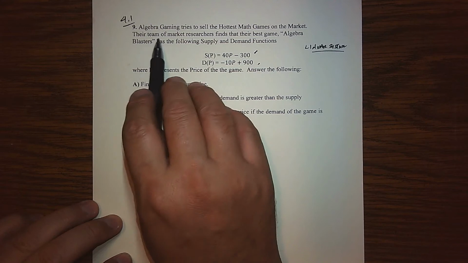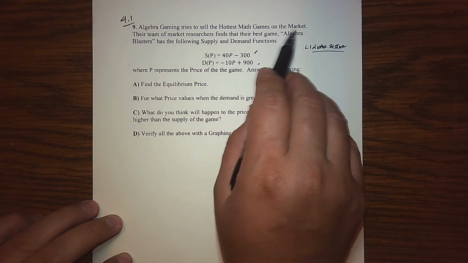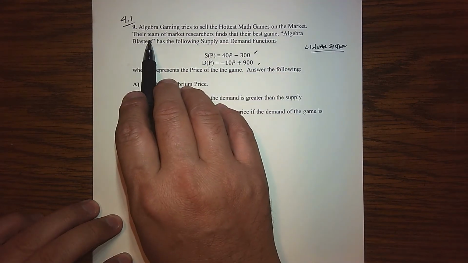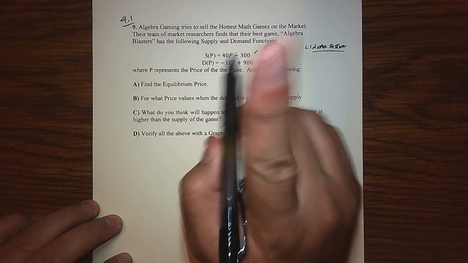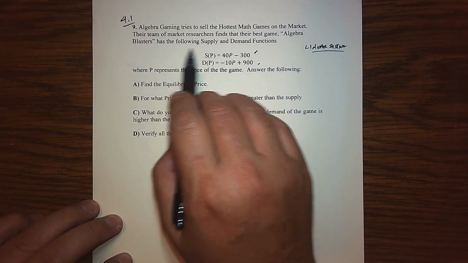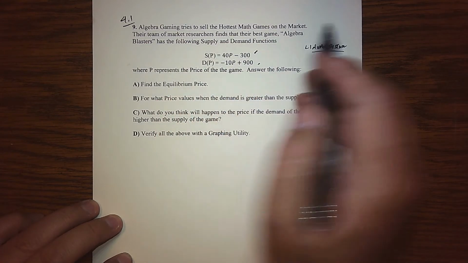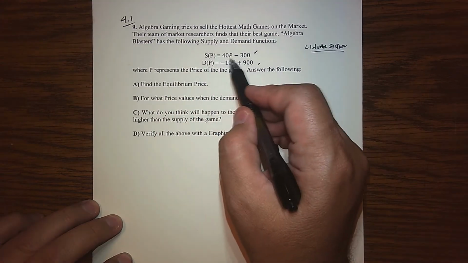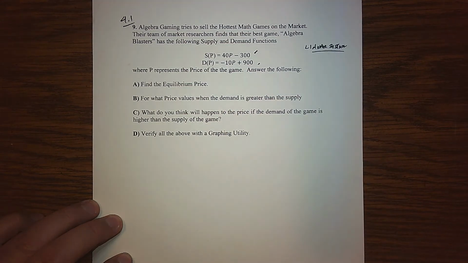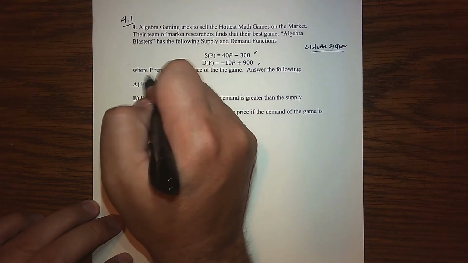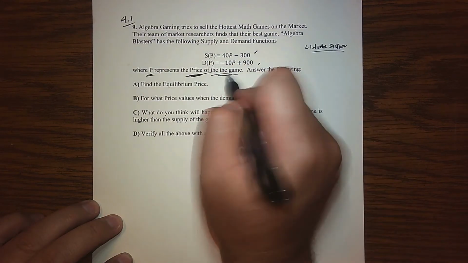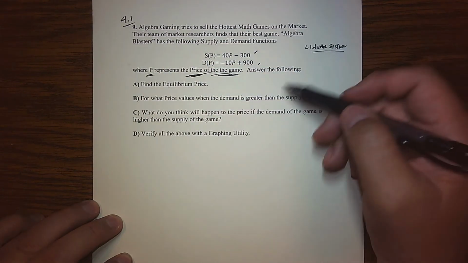So Algebra Gaming tries to sell the hottest math games on the market. Their team of market researchers finds that their best game, Algebra Blasters, which I know you guys all have a copy, has the following supply and demand function. So S of P equals 40P minus 300. And D of P equals negative 10P plus 900. And P in this case represents the price of the game. So how much are we selling the game for, right?